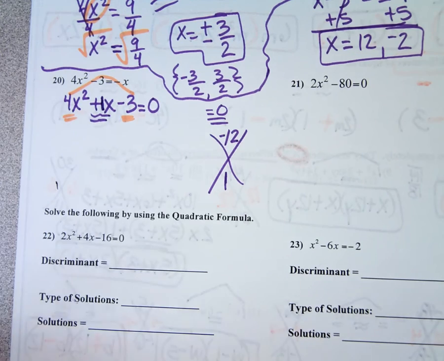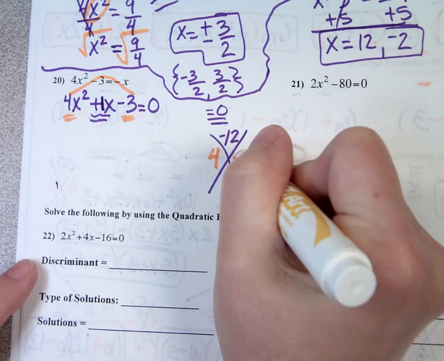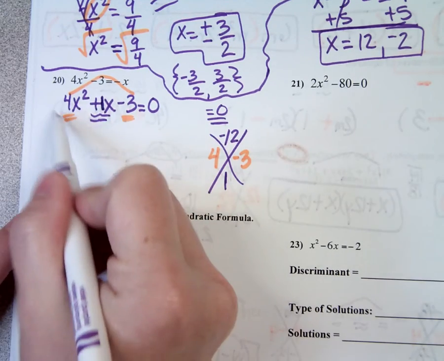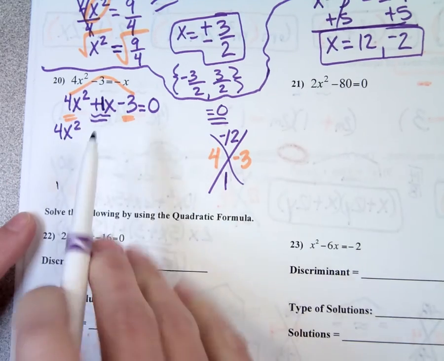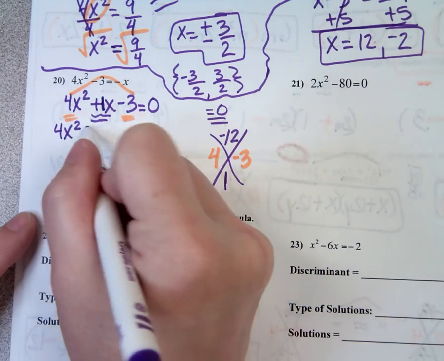So what two numbers multiply to be negative 12 that add to be a positive 1? 4, and negative 3. Okay, I can't shortcut because it's not a 1 in front, so I recopy this first term. Instead of using the middle term, I use these two. So I'm going to use a positive 4x.